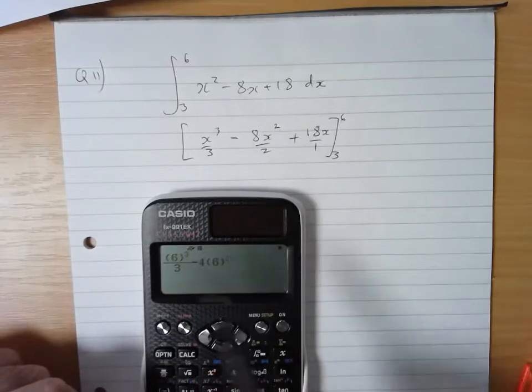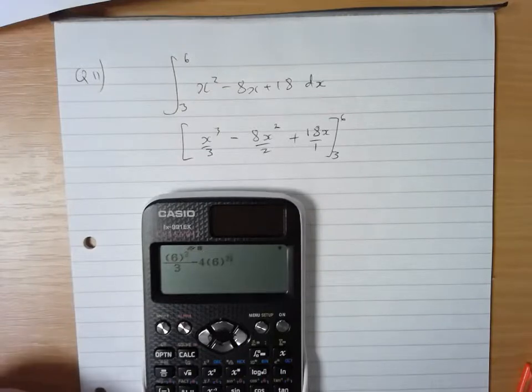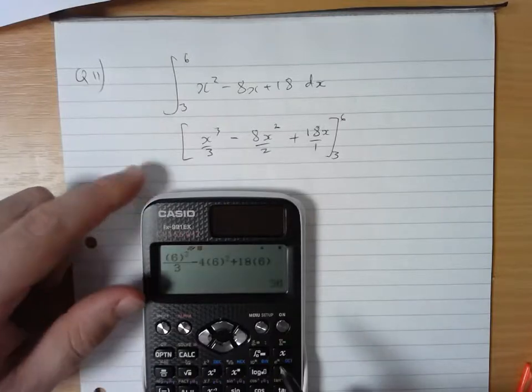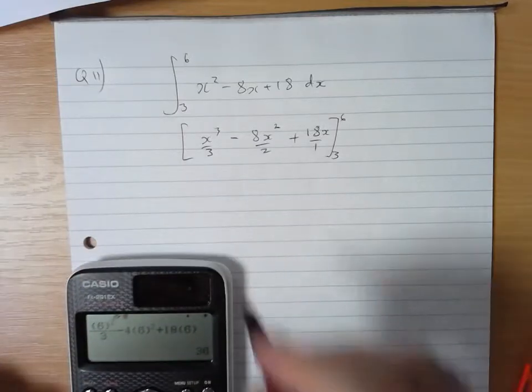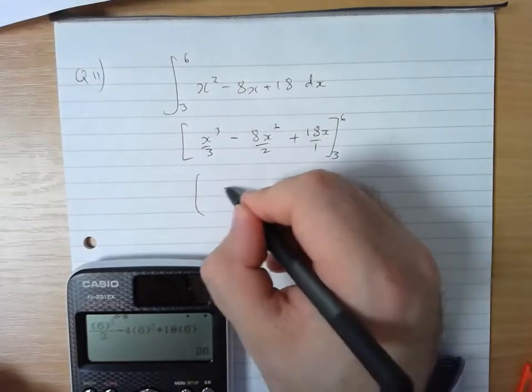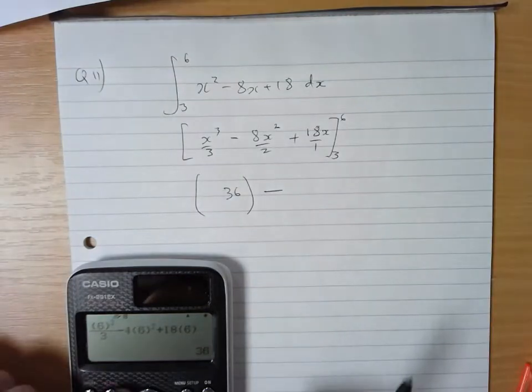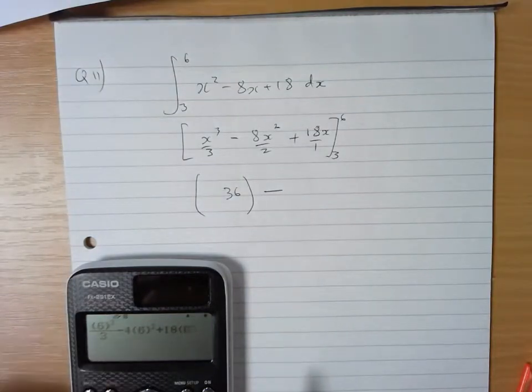I'm going to write it like this because it means I can change the 6's into 3's later on for the other limit. Plus 18, 6 equals 36. So for the first one, we're going to sub in 6, giving us 36, minus, we're now going to sub in 3. So I can actually go back and change all of these into 3's.